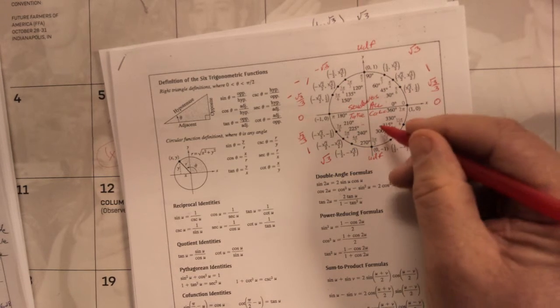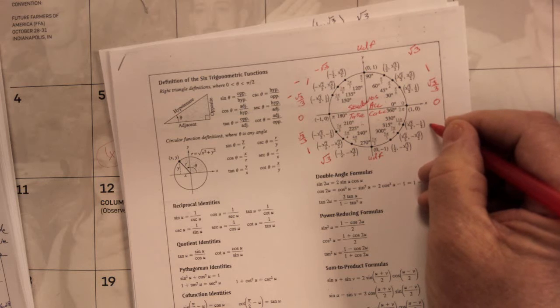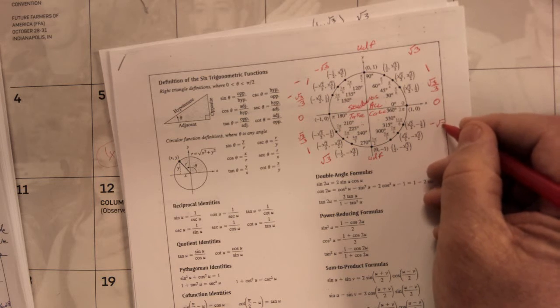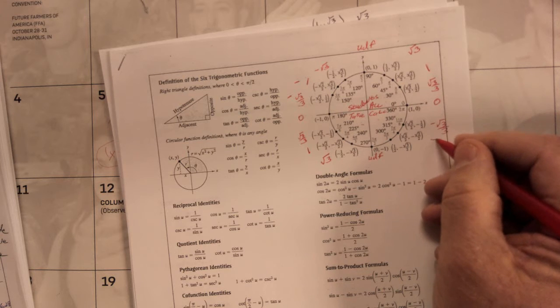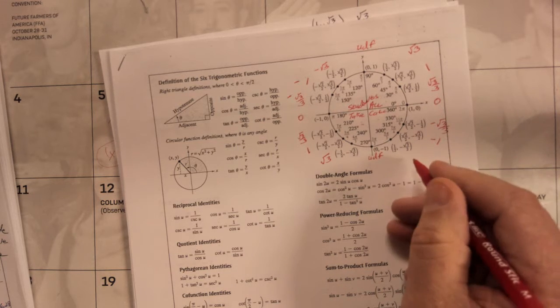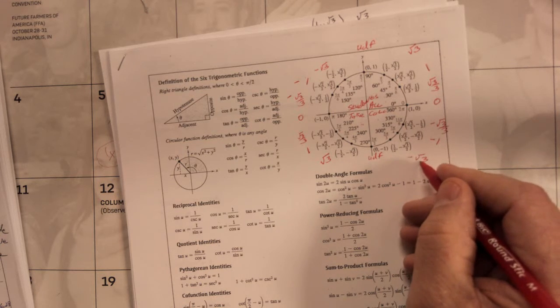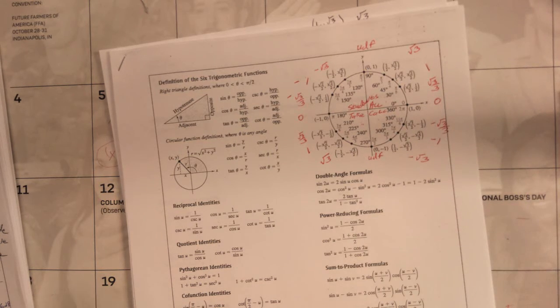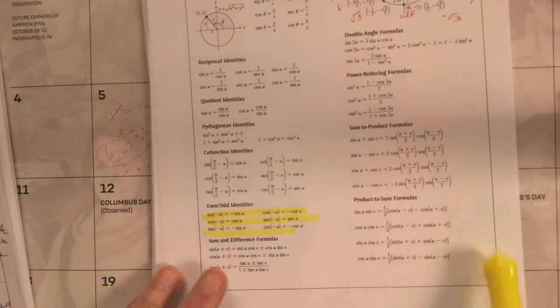In the fourth quadrant, the cosine's positive. The tangent's negative again, so at 11 pi over 6, the tangent's negative root 3 over 3. 7 pi over 4, the tangent's negative 1. And the tangent at 5 pi over 3 is negative root 3. So there's your unit circle. We've done this. We're going to be doing the rest of these today.